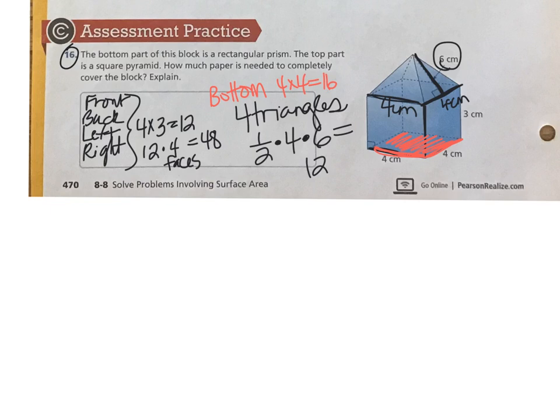And you have 4 of those triangles. Okay, actually let's do that in blue. 4 of those triangles. So then let's do 12 times 4 to make 48 for the area of the triangles. And we have 48 for the faces of the pyramid. And then we also have the faces of the prism. And we also have the bottom, which is 16.